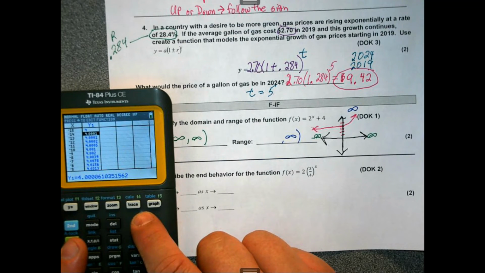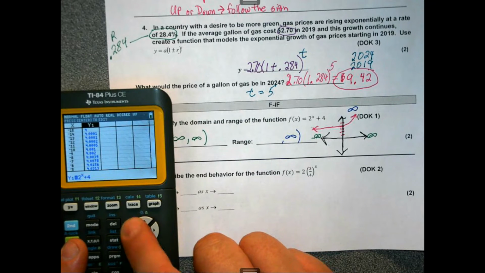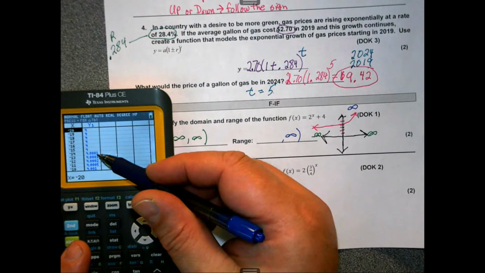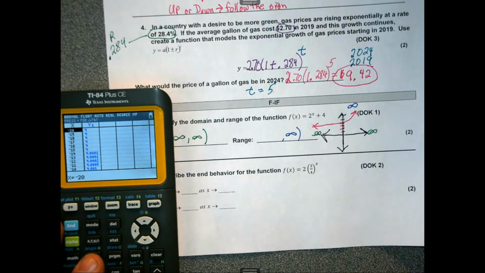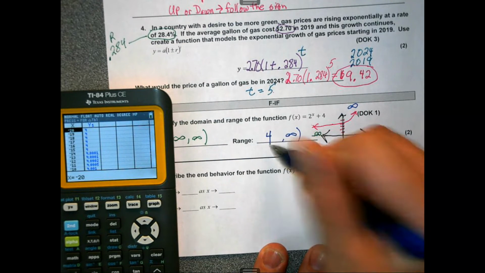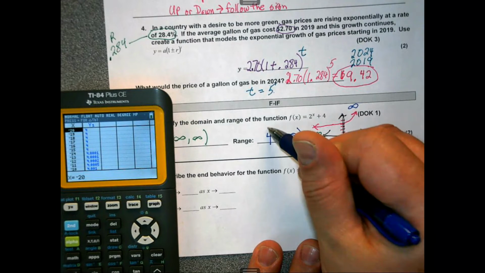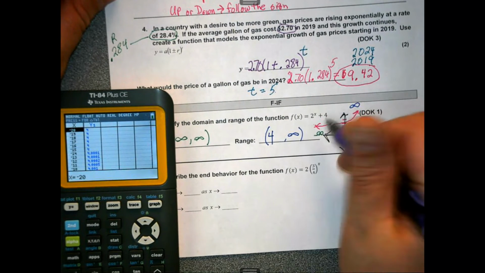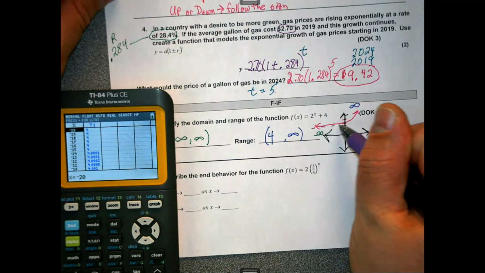Your calculator gets to a point where it can't get any smaller, so I'm just going to say it's 4. We're going to use that 4, but we're not going to include that 4, so it's going to get a parenthesis. That y equals 4 line is acting like an asymptote, a horizontal asymptote.